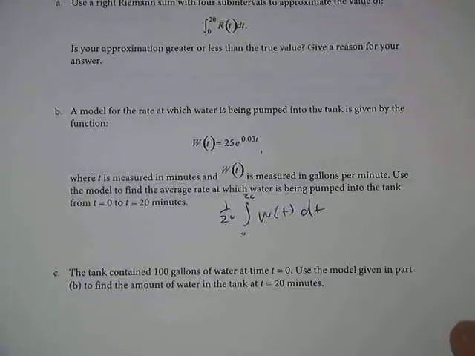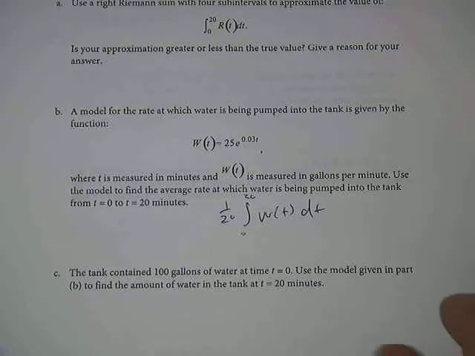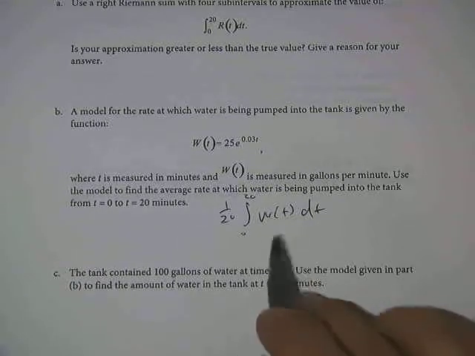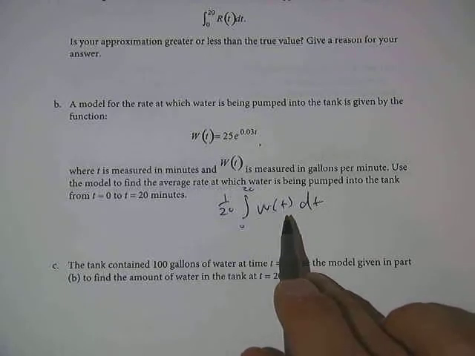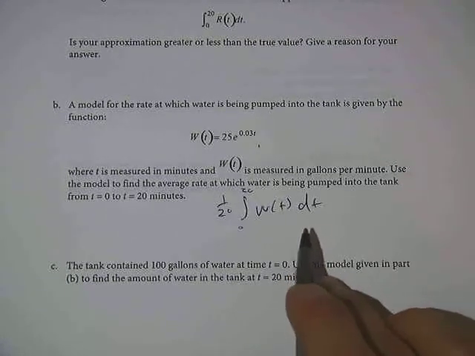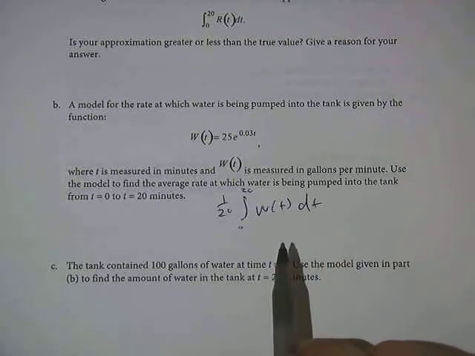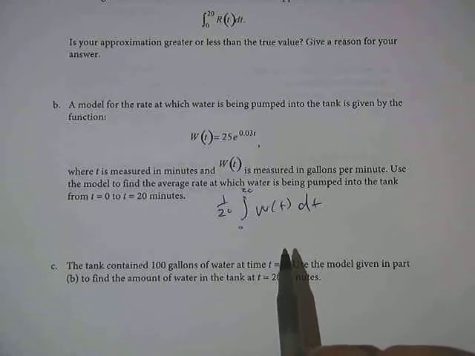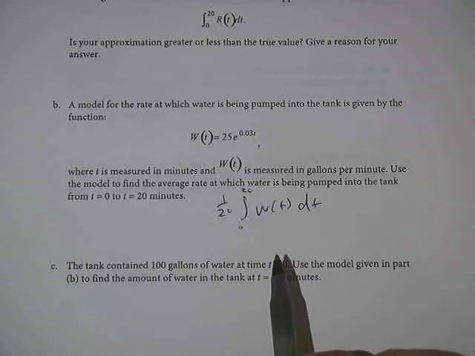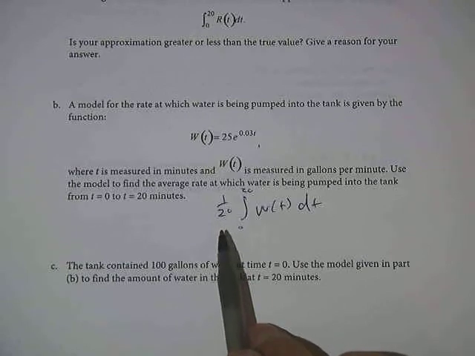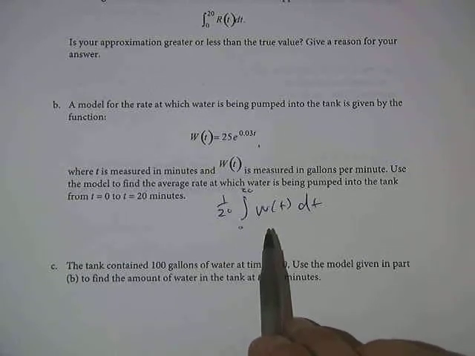W(t) is measured in gallons per minute. It says use the model to find the average rate at which the water is being pumped into the tank for the first 20 minutes. So again, wouldn't that be the same thing we've been setting up for the other average value problems? Wouldn't that be the average value? The average value of any function is always 1 over b minus a times the integral from a to b of the function.